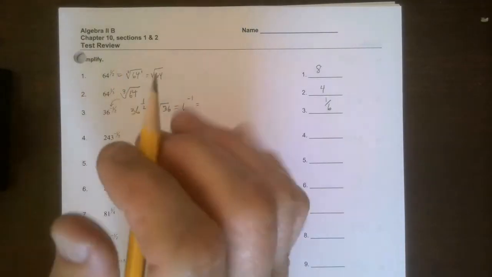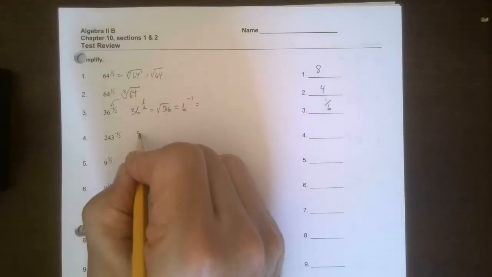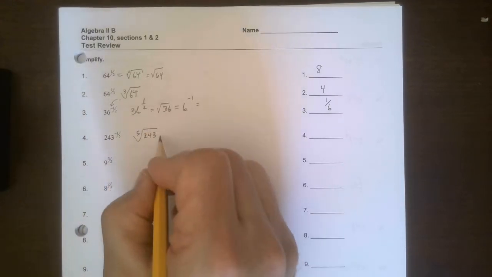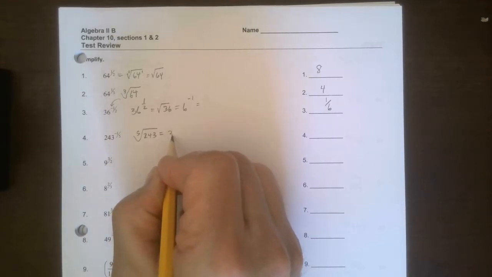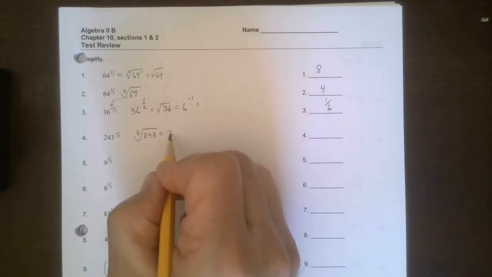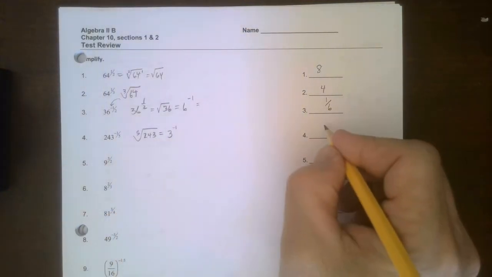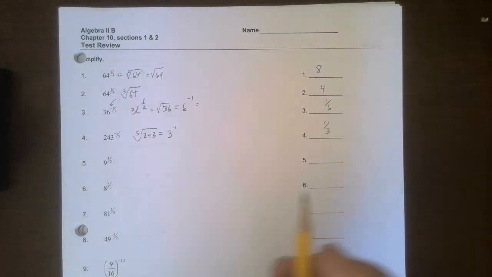Same thing here, we're just going to ignore the negative, so that would be the 5th root of 243. Now, if you need to take some time and check this, that equals 3. So because 3 times 3 times 3 times 3 times 3, 5 times, would be 243. But there's a negative 1 there, so that'd be 1/3.